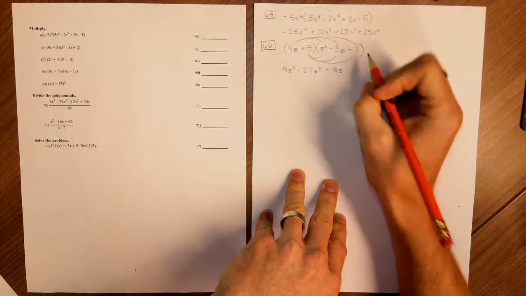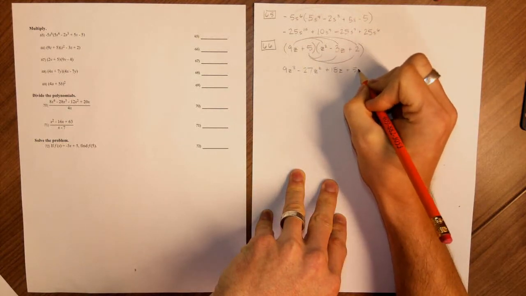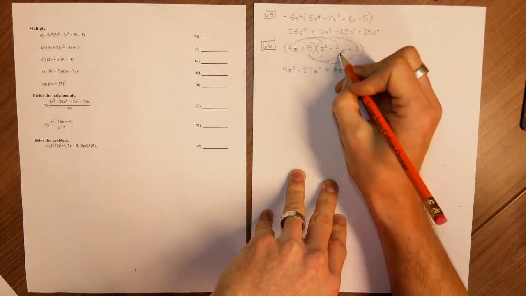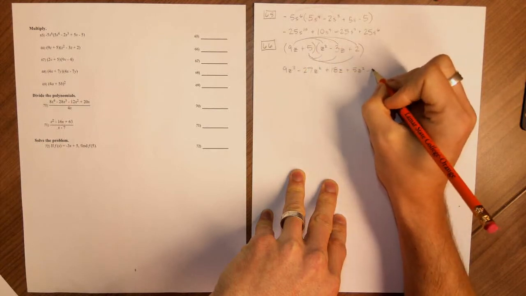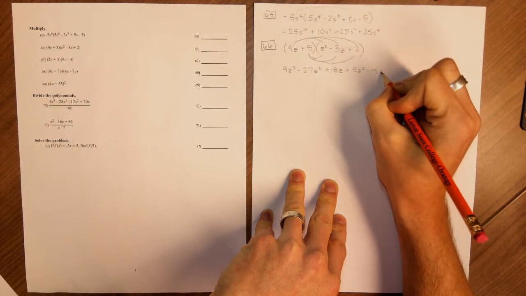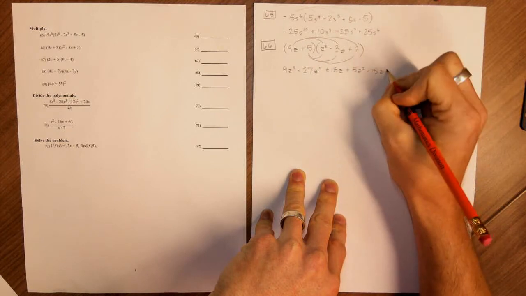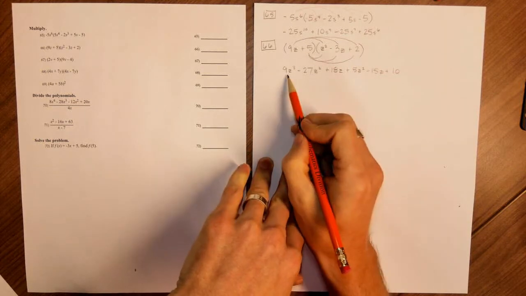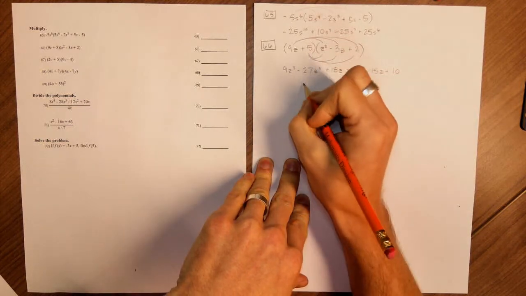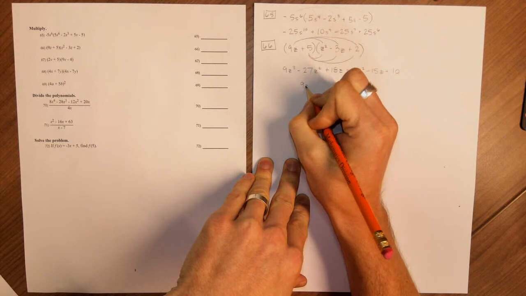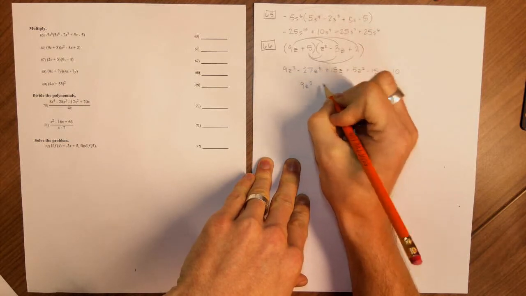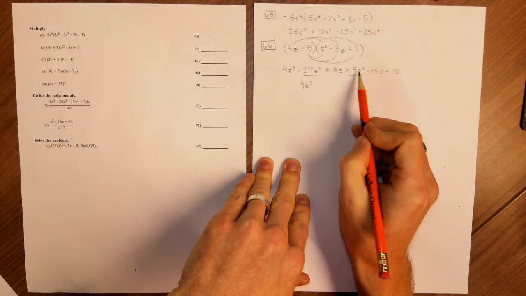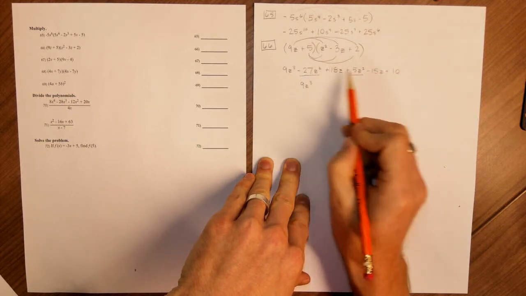Now 5z is going to be 5z squared. Okay. Then 5 times negative 3 is going to be a negative 15z. And then 5 times 2 is just 10. Okay. And now we combine like terms. Well, we don't have anything that combines with this 9z to the cubed, right? So we'll just put that there. Now these, right, these can work together. So we got a negative 27 that we're combining with a 5.